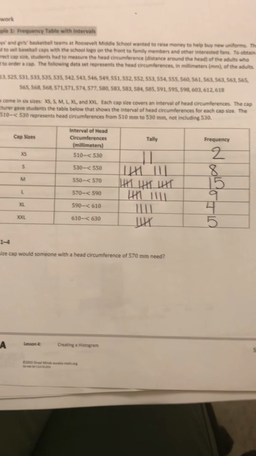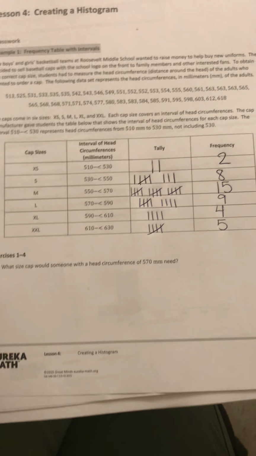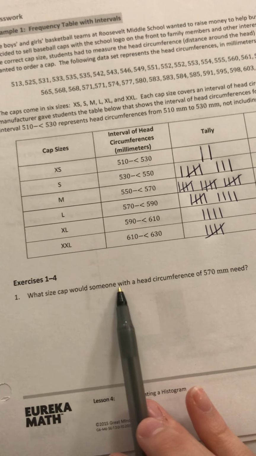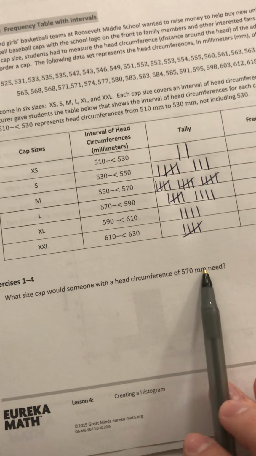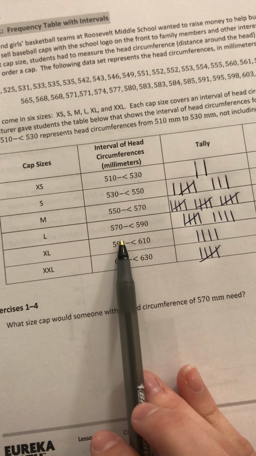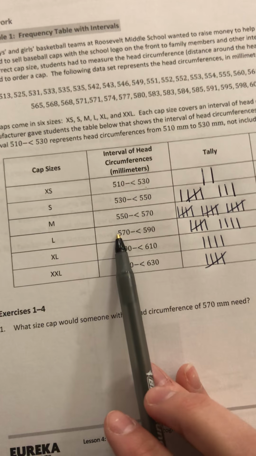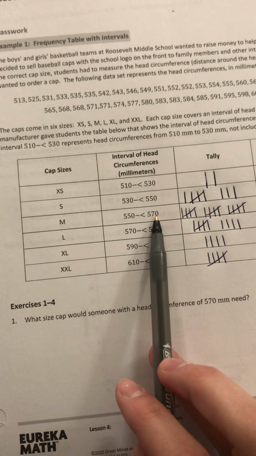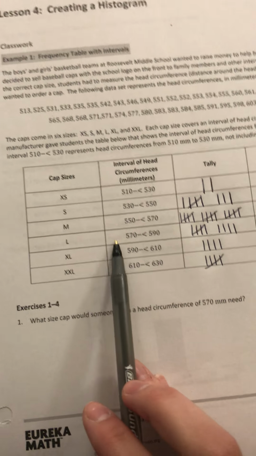All right, double check your work. Make sure that it looks like mine. And now we're going to move on to the exercises, which means that we're going to look at this data and decide what it means. What size cap would someone with a head circumference of 570 millimeters need? So I need to look for 570 millimeters. Now I see two 570 millimeters, but remember, this size does not include 570. This includes 569. So I need to go to the next one, which would mean that they would need a large.